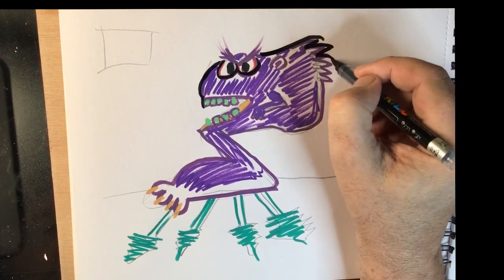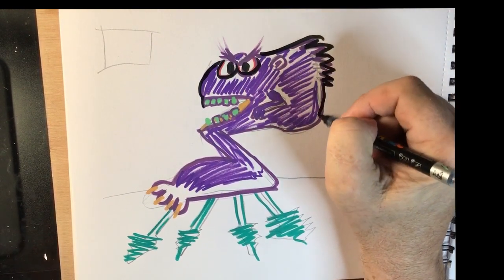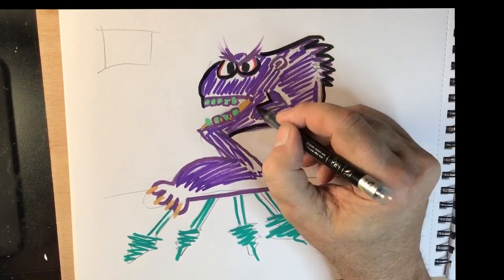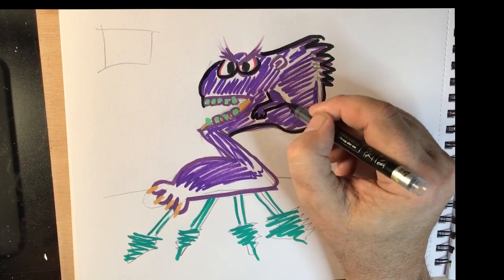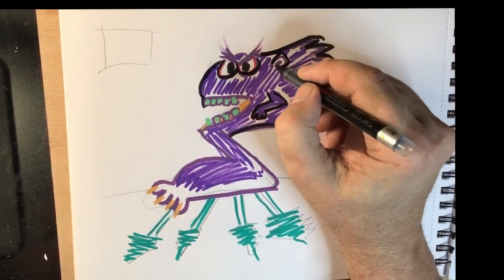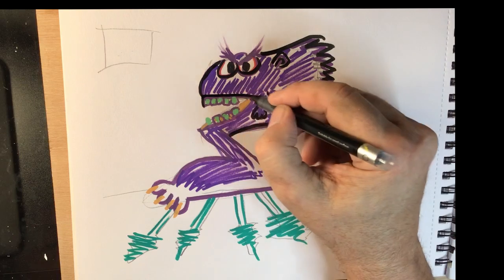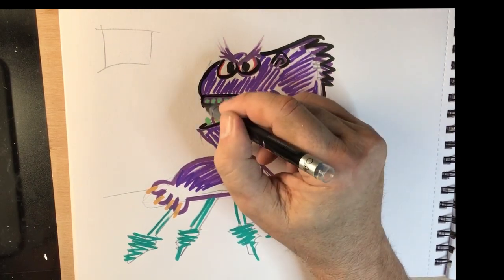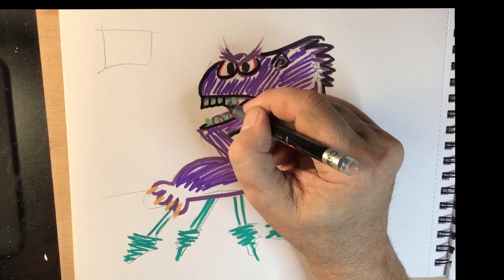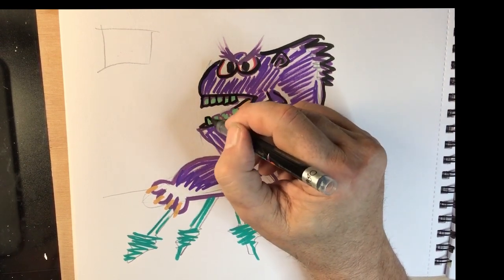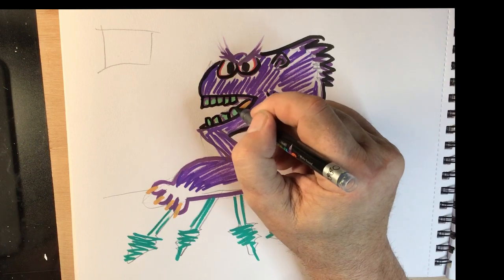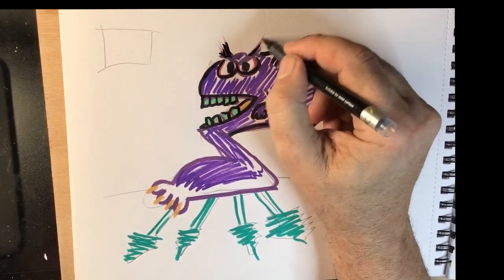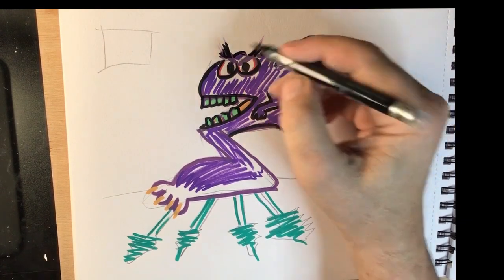You see, you got those hairs. And then his arm. His ear, mouth, teeth. You see? Look. And a nice little grumpy guy.